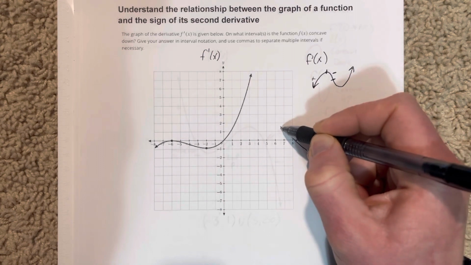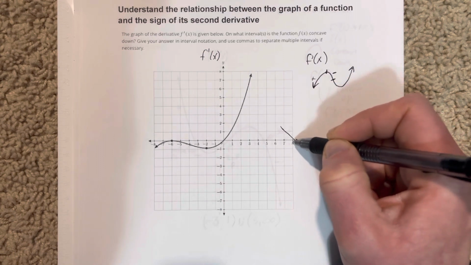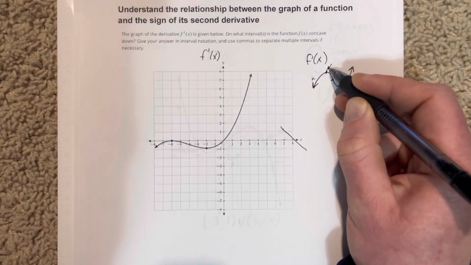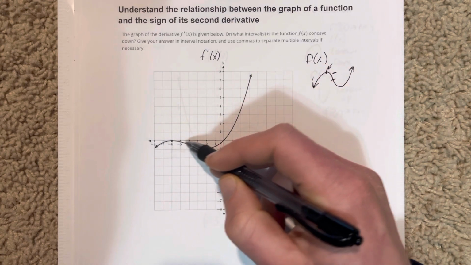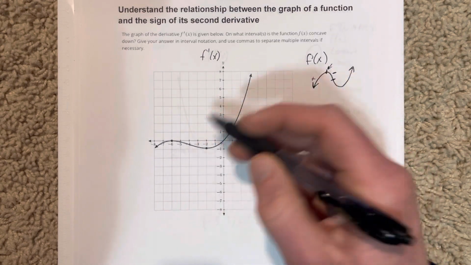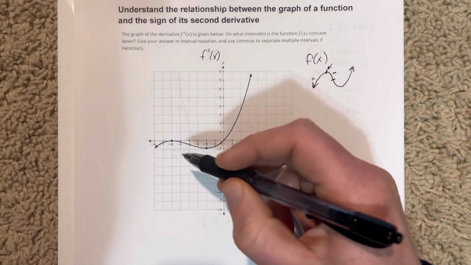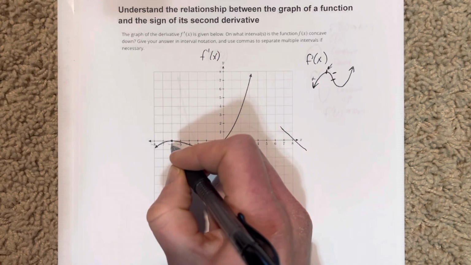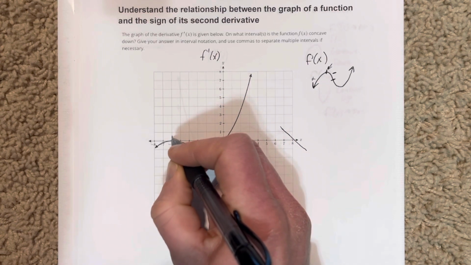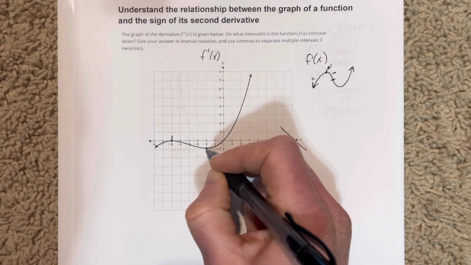So it'd be getting ready to cross the x-axis, and it would cross the x-axis at this point here. So basically, we just want to look for any spots on this curve where f prime of x is decreasing. That occurs from right here at x equals -6 to x equals -2.